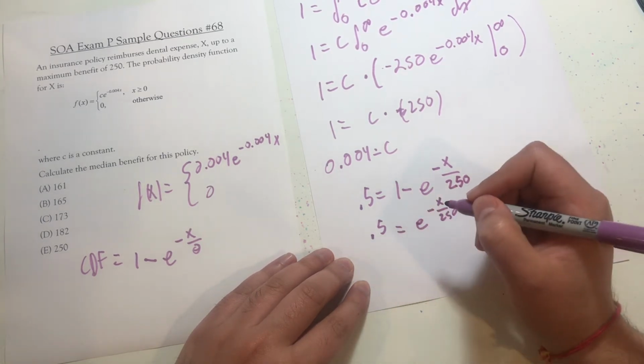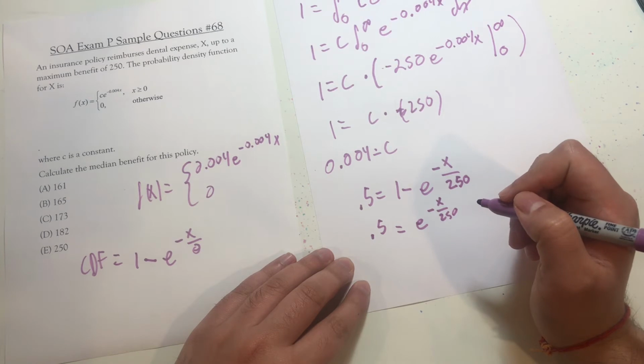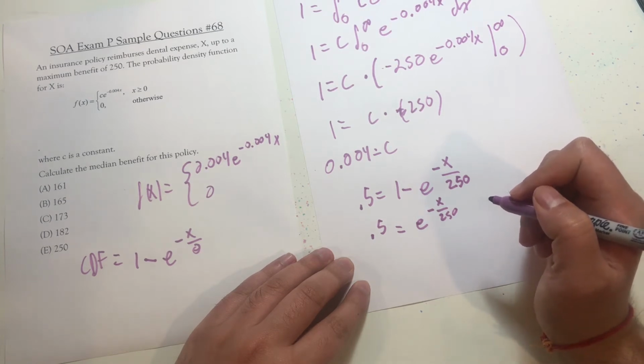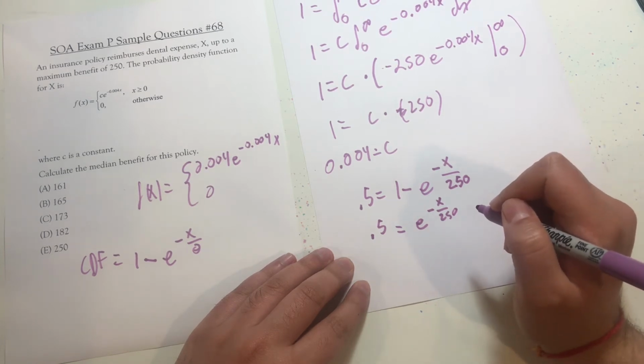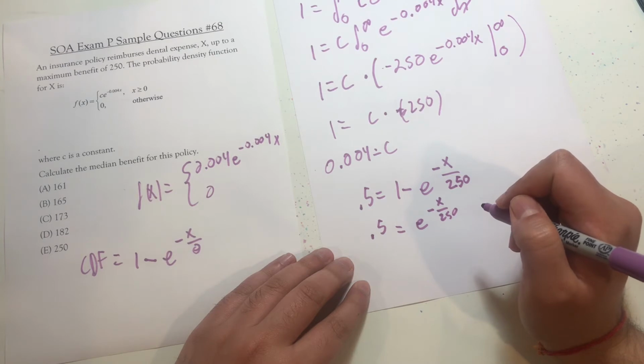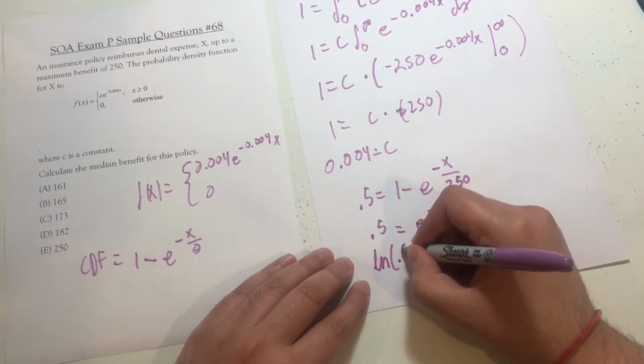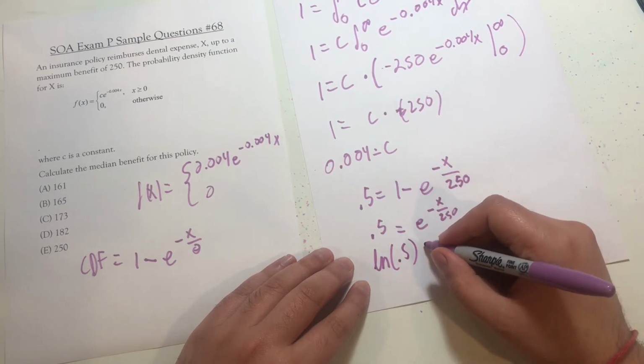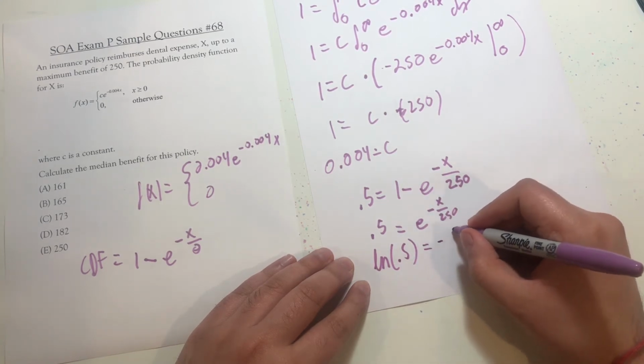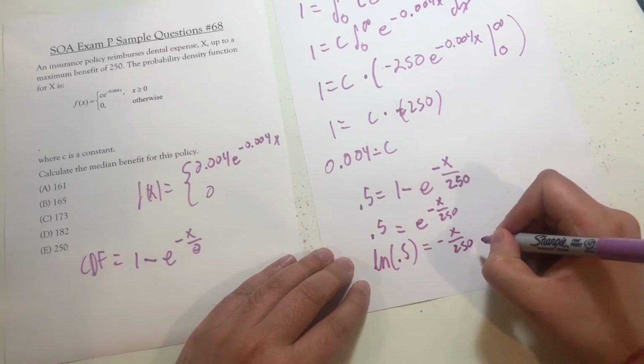I take the natural log of both sides, and I get ln of 0.5 is equal to negative x over 250.